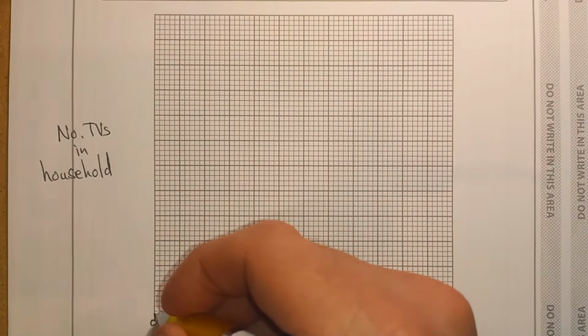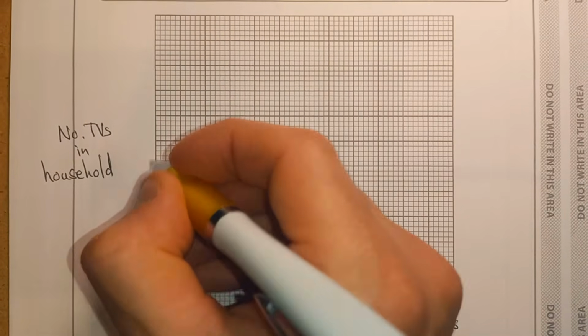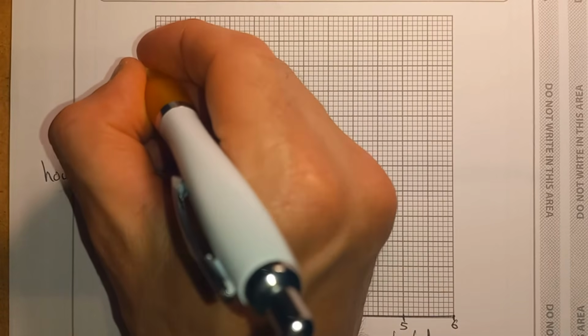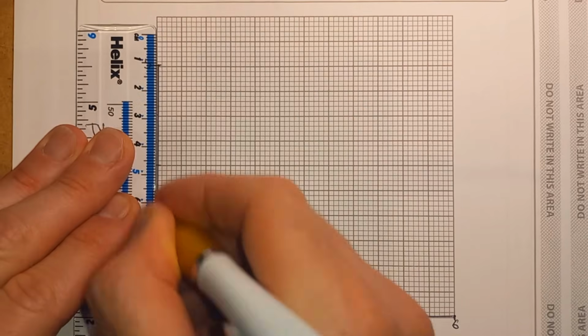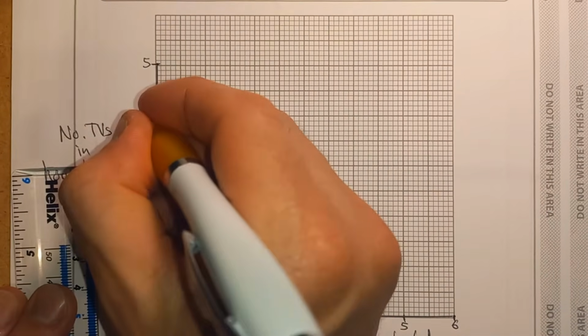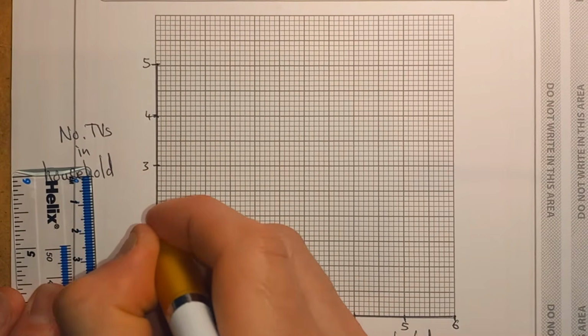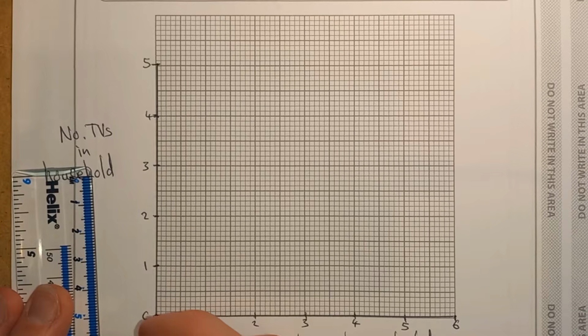So let's look at these big boxes again. 1, 2, 3, 4, 5. Yeah, that's going to fit on just nicely. Again, we can draw this on. 5, 4, 3, 2, 1, and make sure we go down to 0.